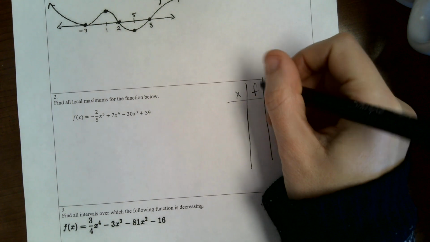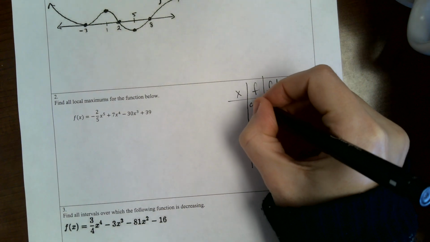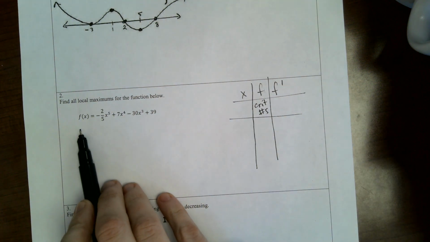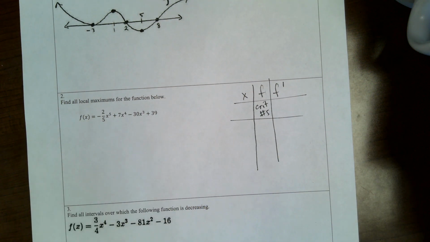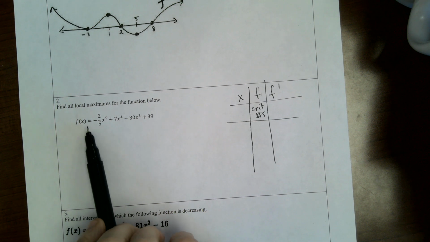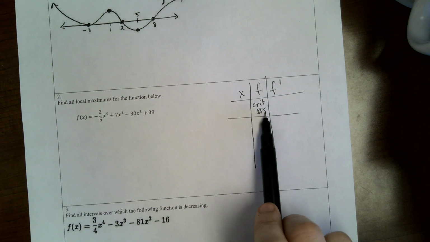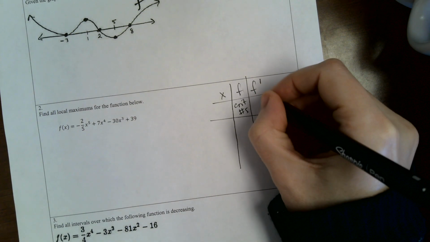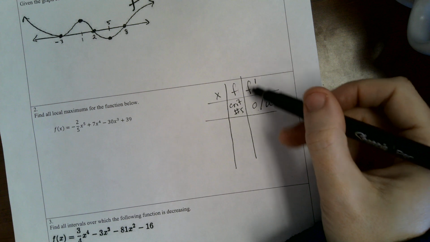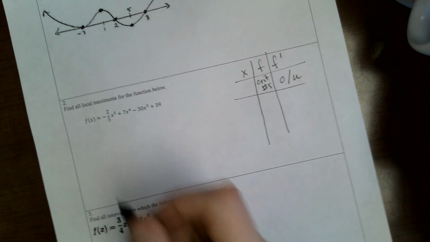Our first move is going to be to find the critical numbers of f. The critical numbers are like critical meaning important. So these are the numbers where an important change on the graph of f might be happening. And you will observe an important change on the graph of f if its derivative f prime is 0 or undefined. Okay, so my very first move is going to be to take the derivative.